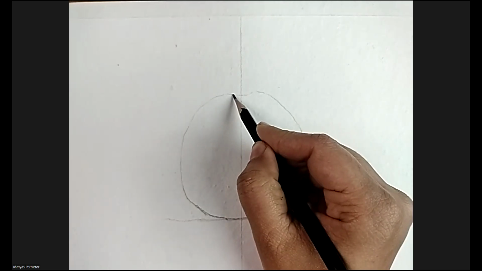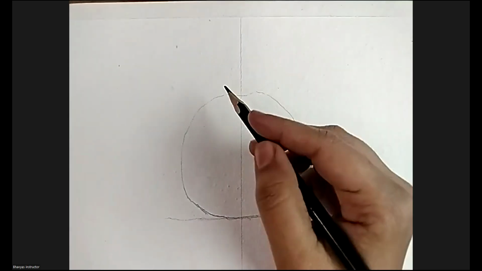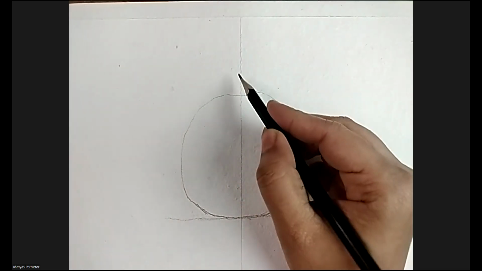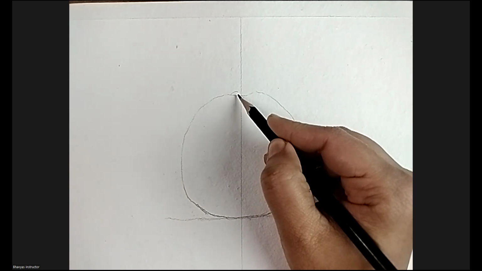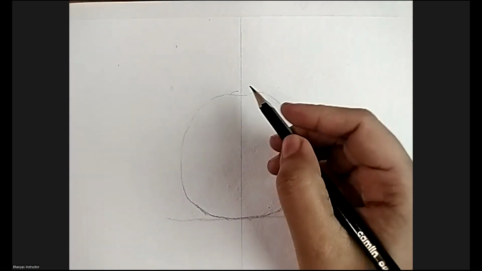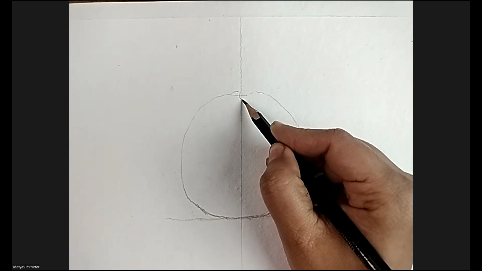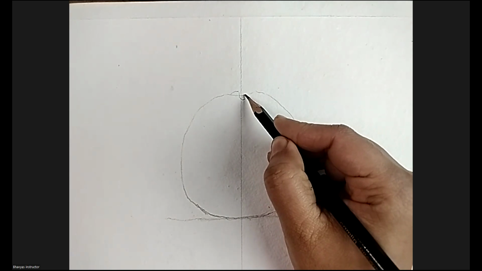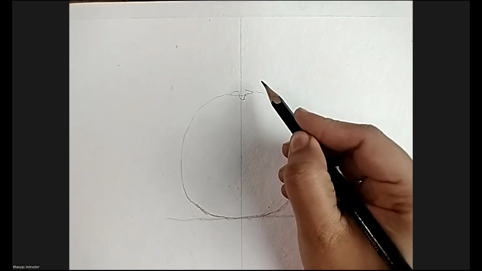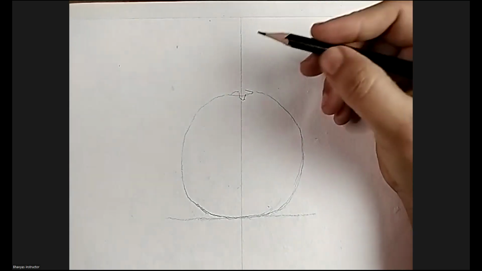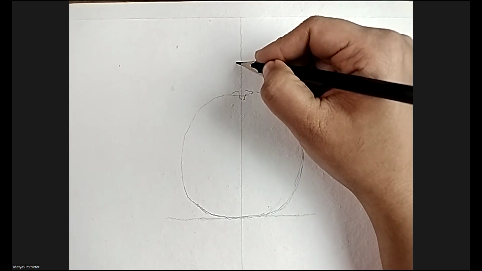Start from a small curve, which goes inside the hanging part. Just pull like this, a small line, and come down here. Draw one leaf. Draw one more line like this. It should look like a little star, a star-like structure, but not an exact star.